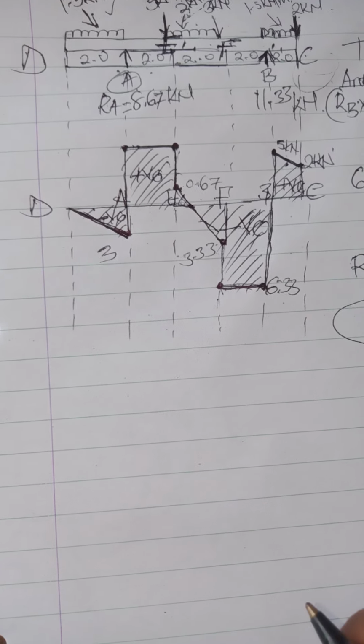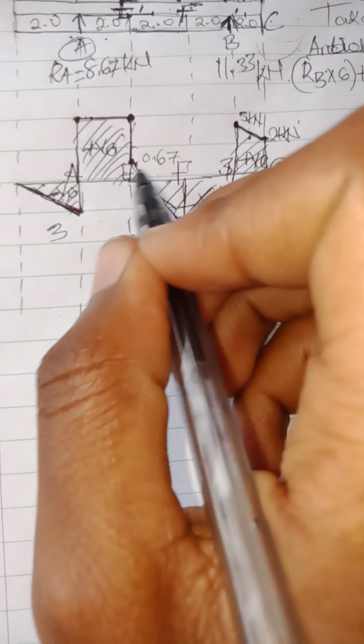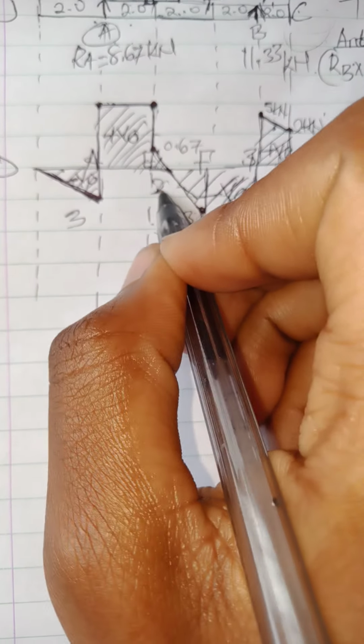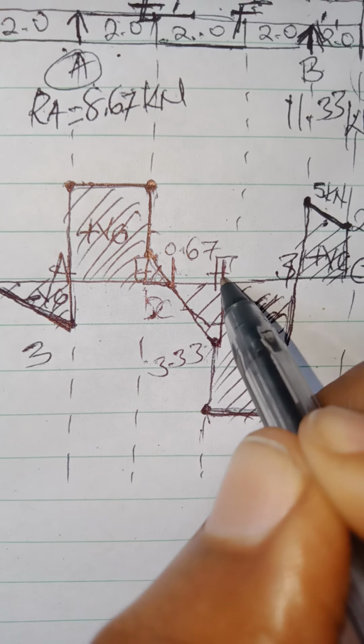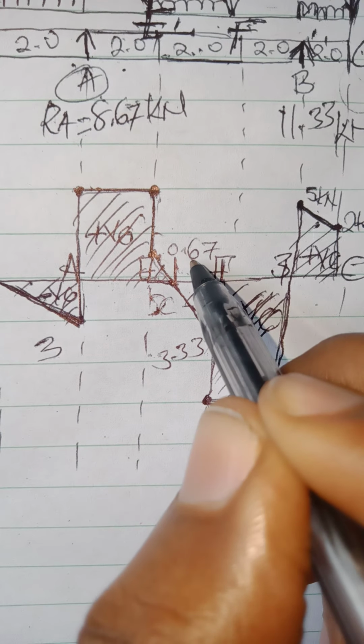So we just equate, we say let this point be x, and automatically the other point will be 2 minus x.